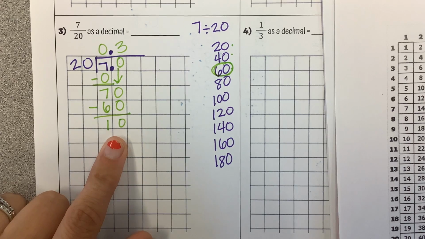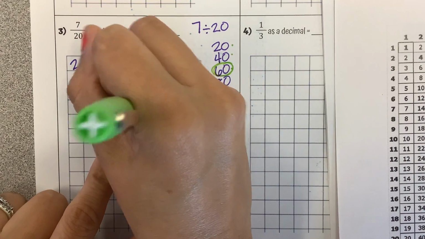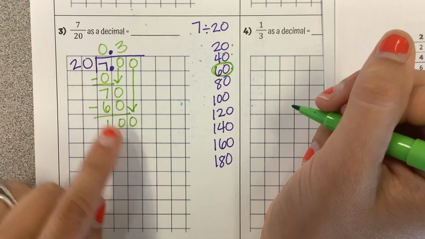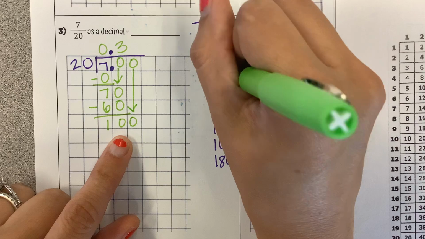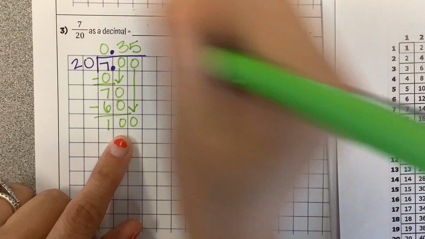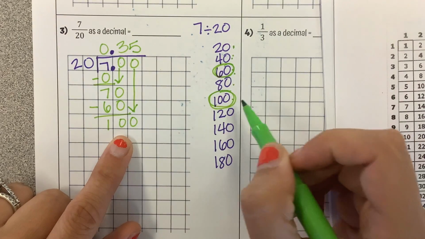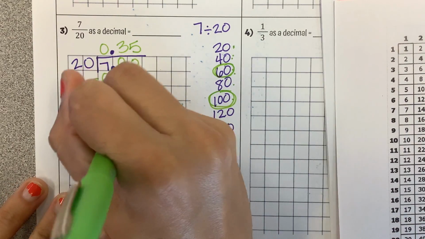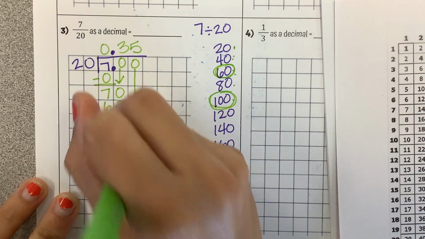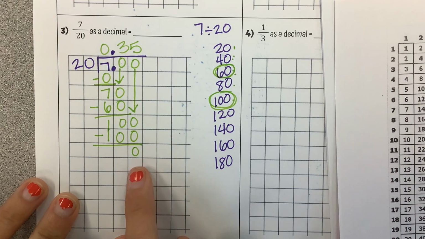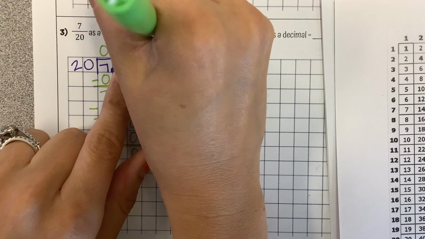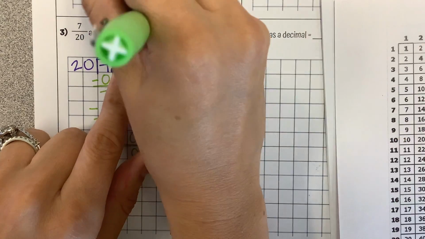We still have a remainder. We have nothing to bring down, so I'm going to add a 0 and bring that down. All right, how many times does 20 go into 100? 1, 2, 3, 4, 5 times exactly. So our 5 goes up here. 20 times 5 is 100. And then we can subtract. 100 minus 100 is 0. So we finally got our remainder of 0, which means 7/20 as a decimal is 0.35.